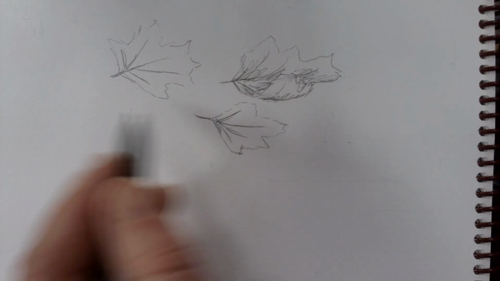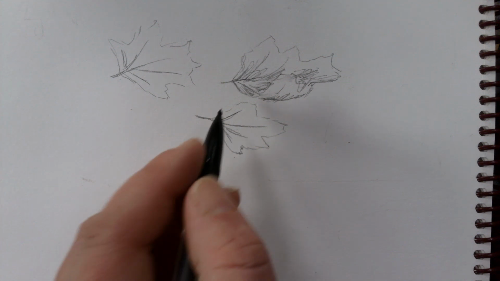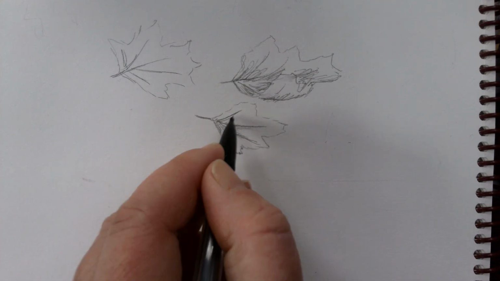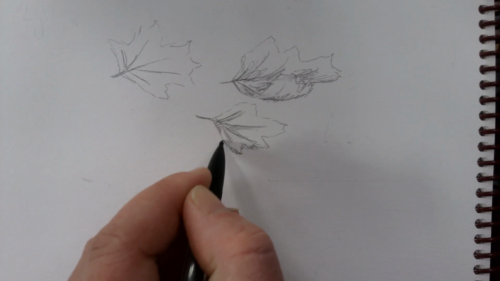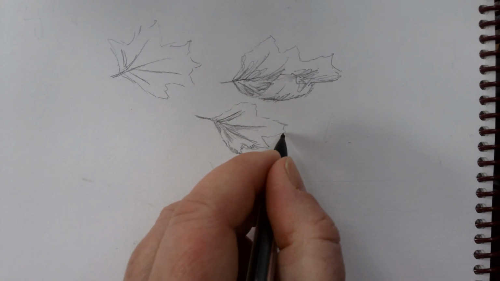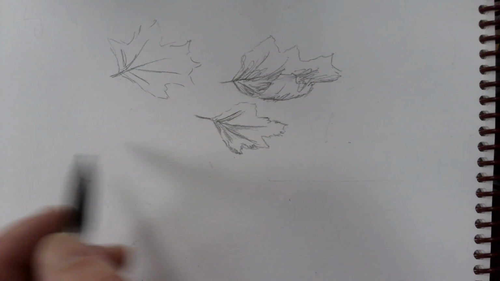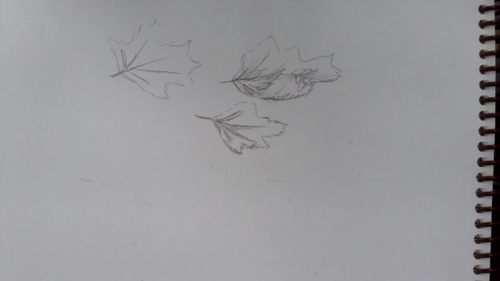Not a lot. This one, because it's turning, same thing. Add a little bit of shading here. And then come back in here and add a few spots of shading along the edge, like that. It's wrinkled on the edge. So, simple little drawing today.